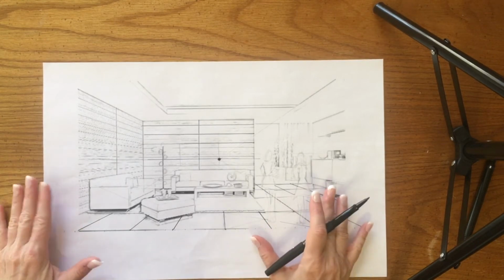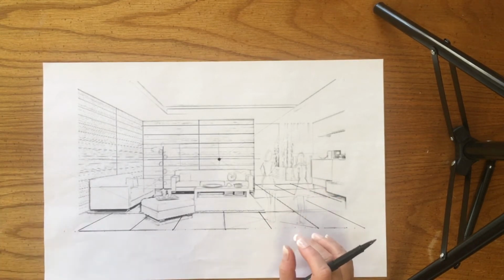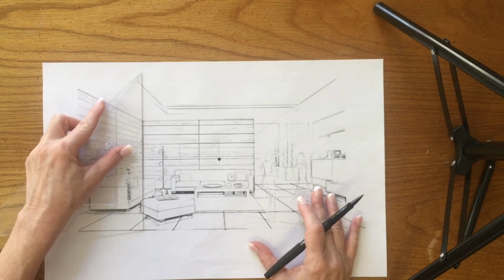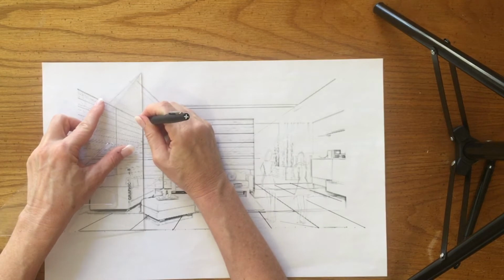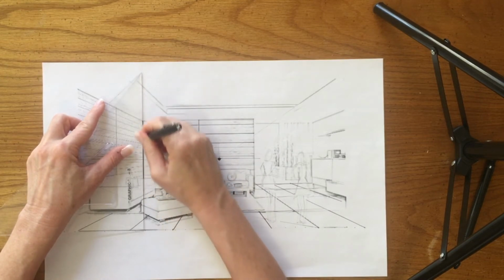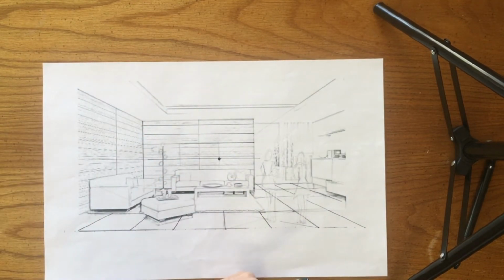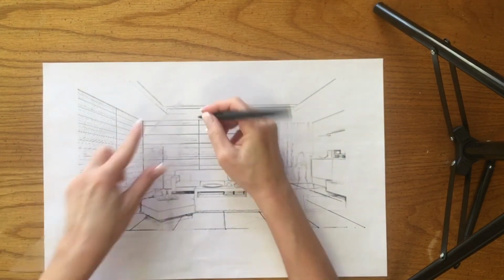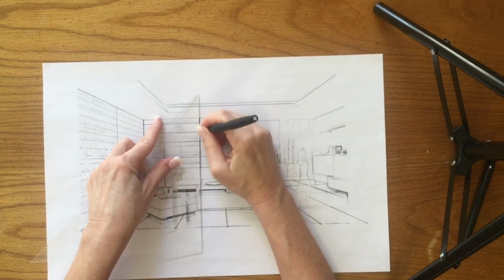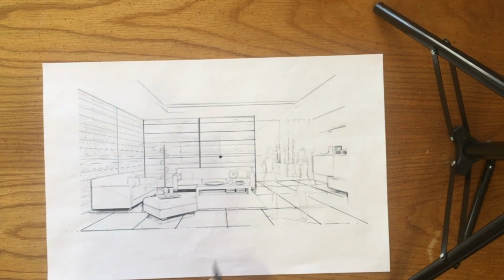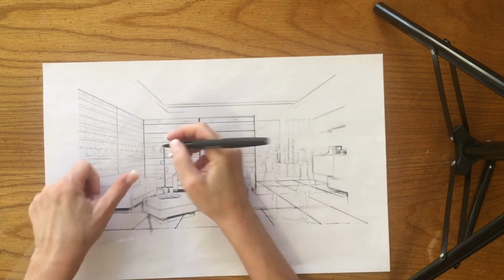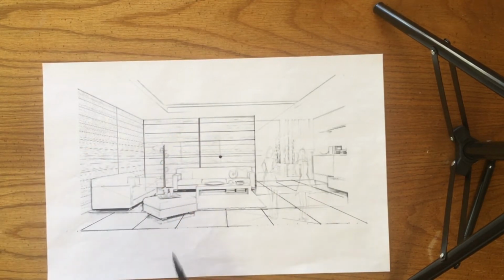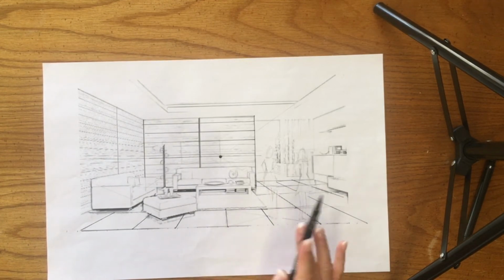Step 4. In a 1-point perspective, as well as a 2-point perspective, vertical lines run vertical. So I'm just going to draw quickly a nice vertical line that represents the corner of that wall, and a nice vertical line that represents that edge, and then maybe a center joint of the tongue and groove. A nice vertical line representing a straight floor lamp. Okay, so vertical lines are vertical.